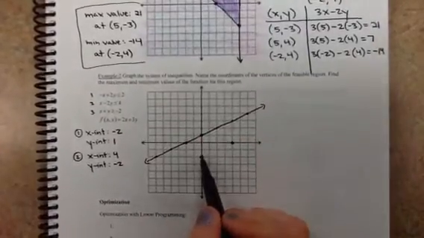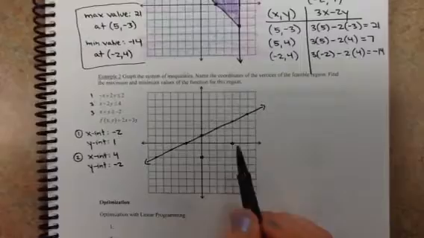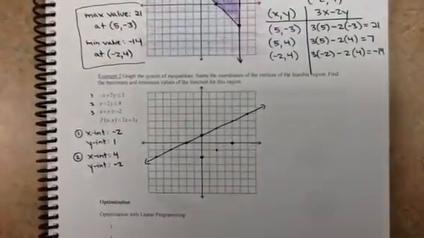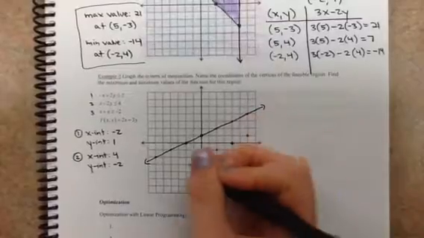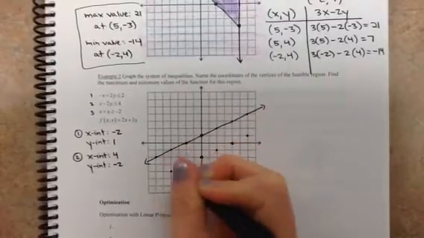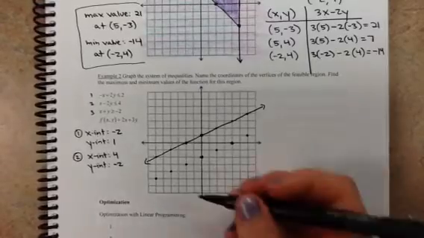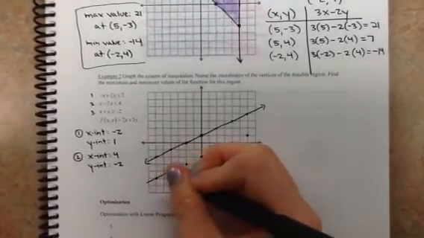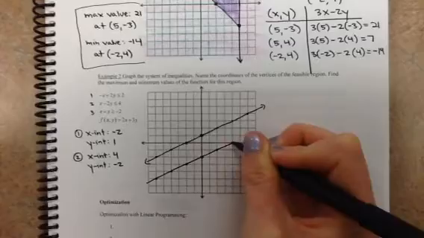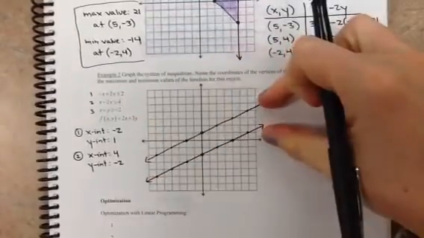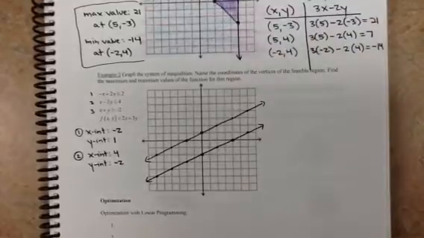So I want to keep this pattern going. I could go up 2 to the right 4. I could cut it in half and go up 1 to the right 2. So let's keep that pattern going. It's like this. Now notice, these lines end up parallel to each other. So since I've got 2 parallel lines, I'm actually going to end up having an unbounded region. So I'm going to get to see one example of each. So these 2 are never going to intersect each other. So my region will end up unbounded.